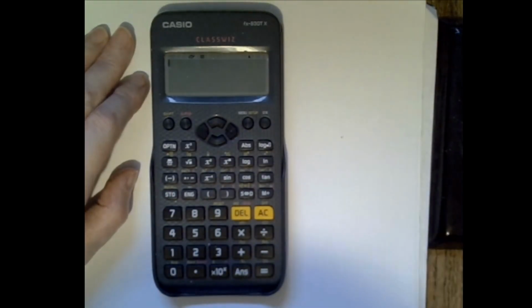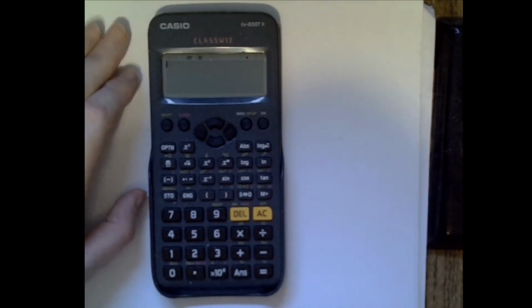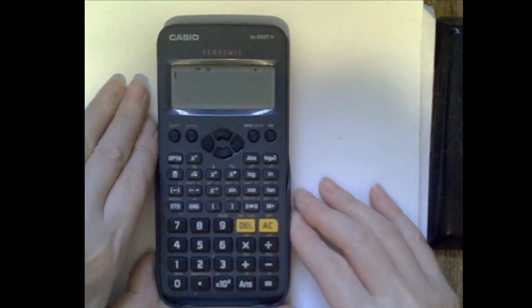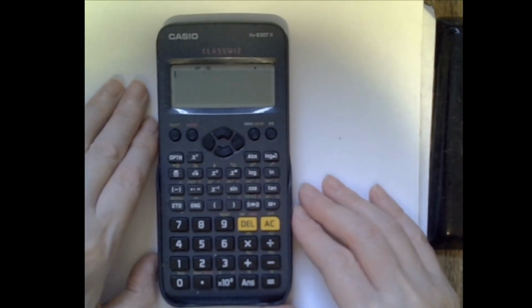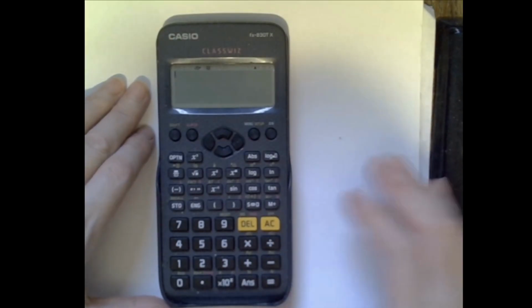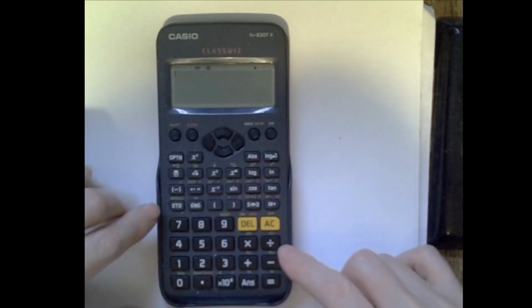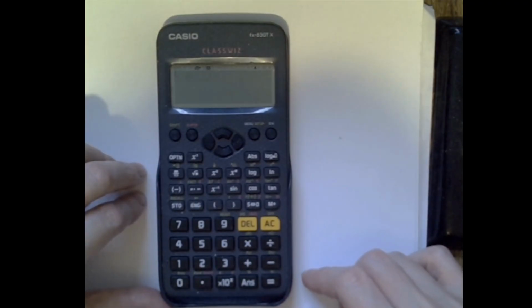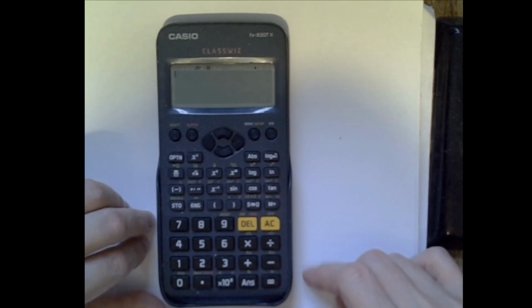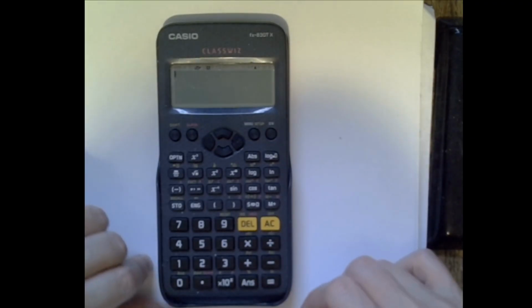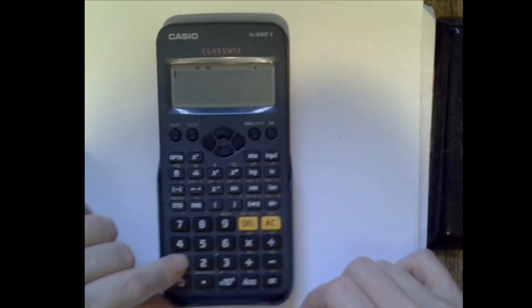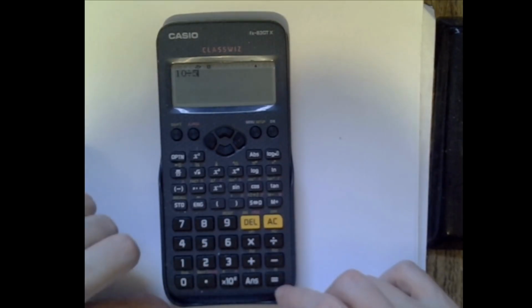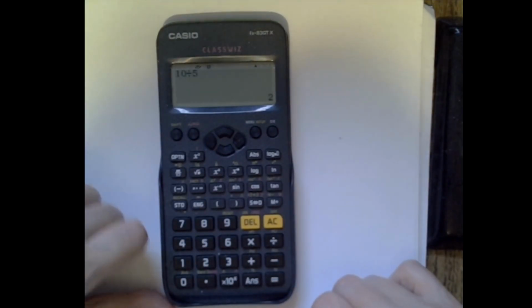Hi there. Some people think that primary school children don't need calculators, but I disagree. If you want to explain to a child that the division symbol and the fraction symbol kind of mean the same thing, the best way to explain it is just to get a calculator and type it in. Say you had 10 divided by 5, you get 2.